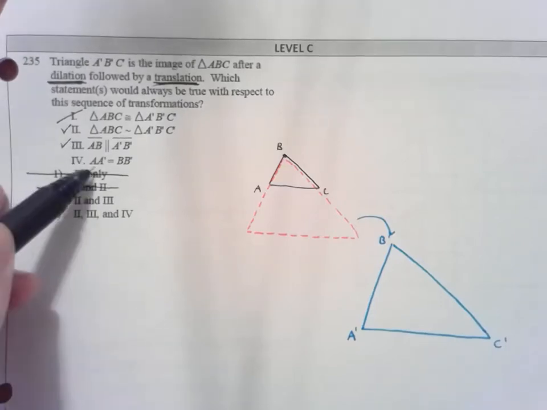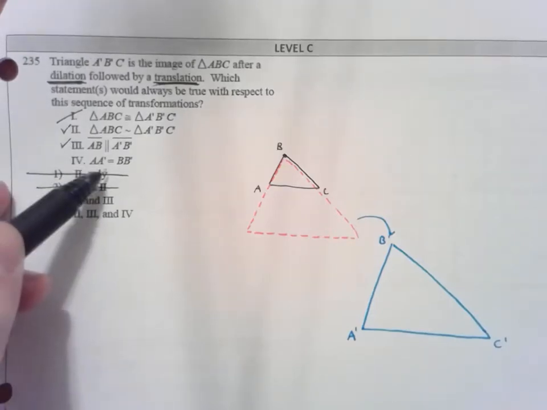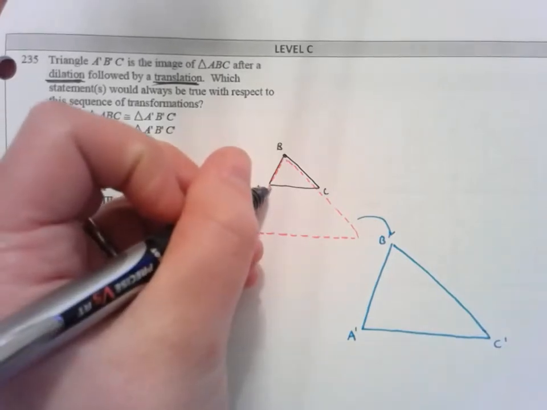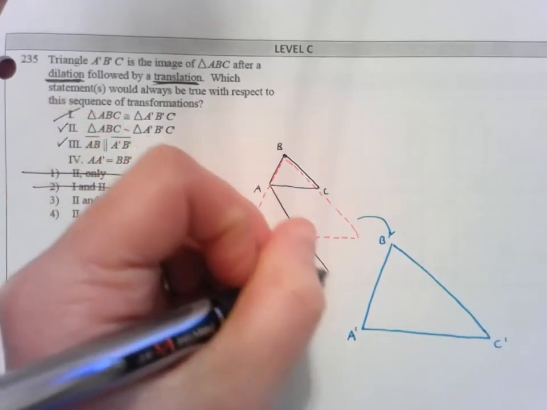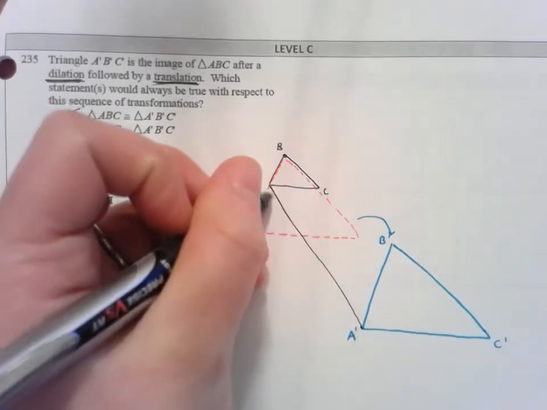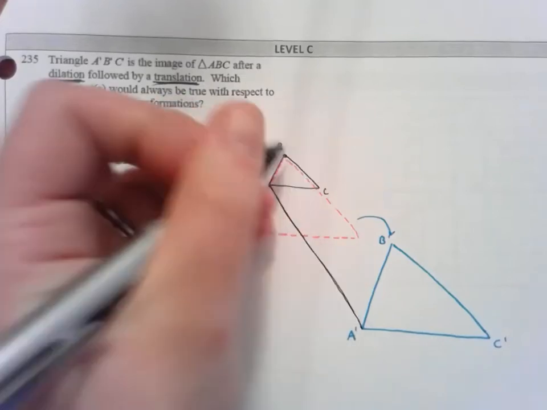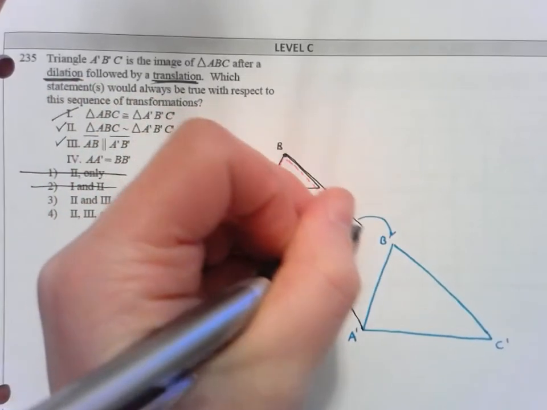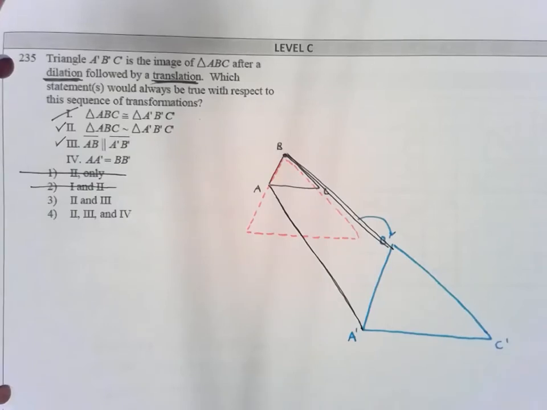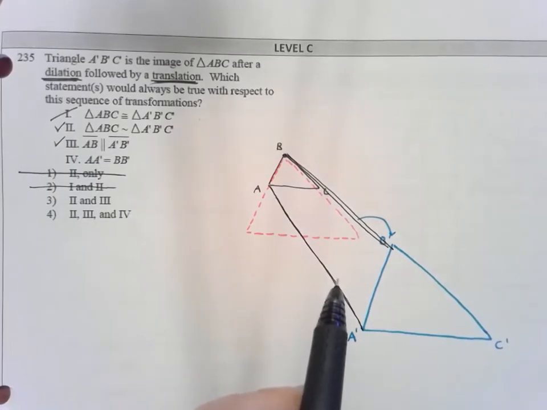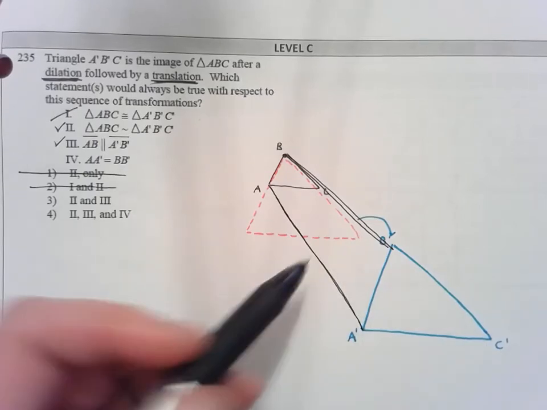Last but not least, is AA prime equal to BB prime? In other words, that's saying if I drew a line segment connecting A to A prime, would it be the same length as B to B prime? The answer to that would be yes. It doesn't look like it in my diagram, but that's a limitation of the sketch that I drew.